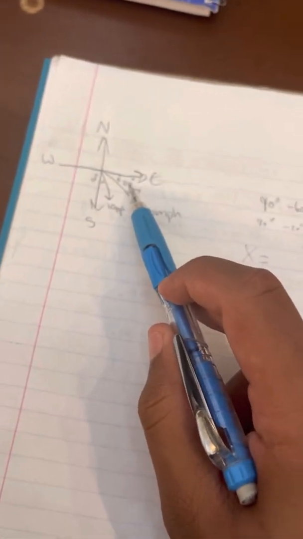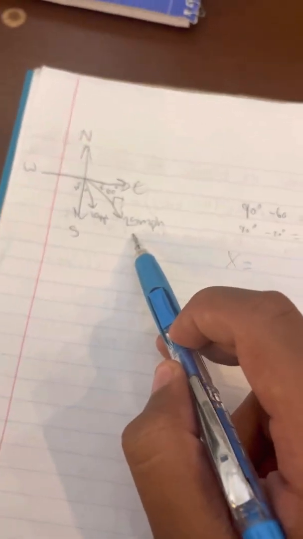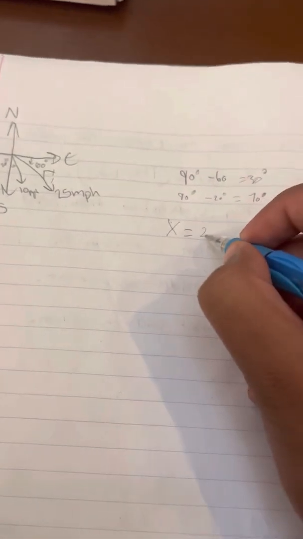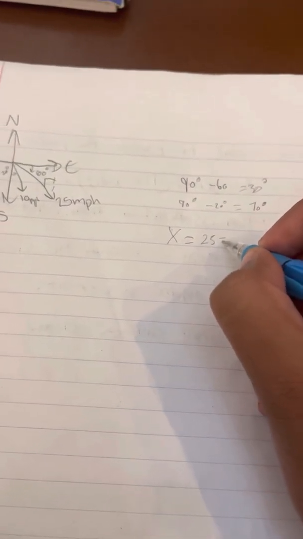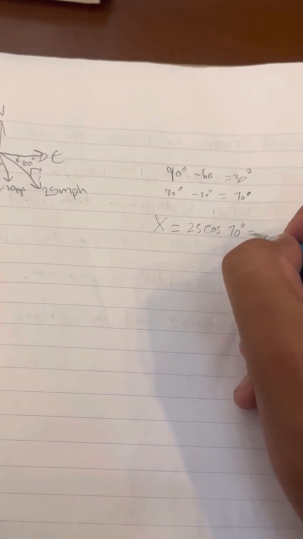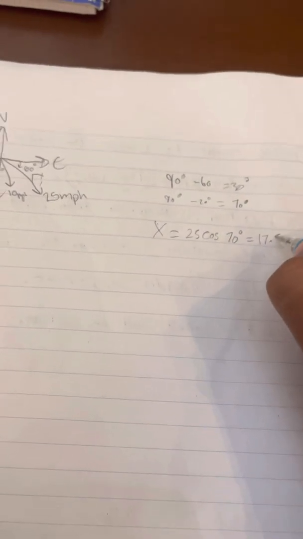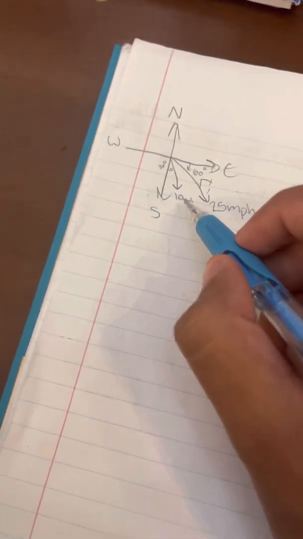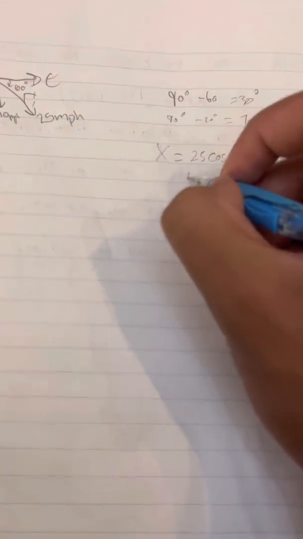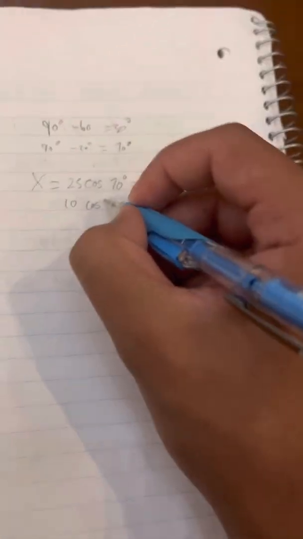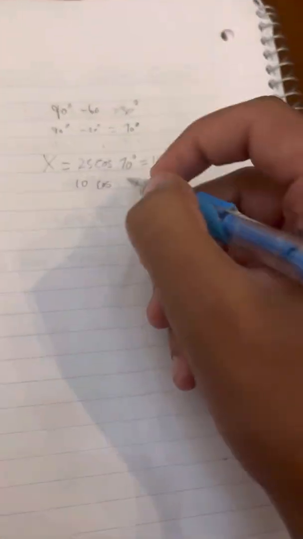Since we already have our angle and our hypotenuse, we're going to be doing 25, because that's our hypotenuse, 25 cosine 70 degrees equals 17.5. We're going to be doing the same with the other one. It's going to be 10 cosine 30 degrees, however, because that is the other angle.